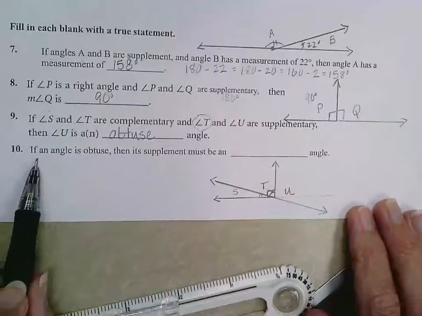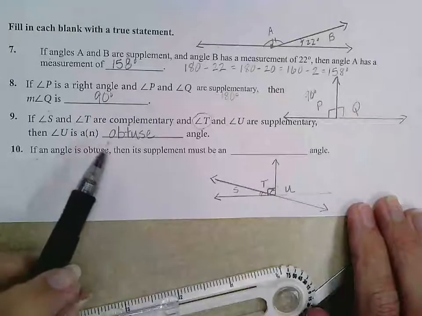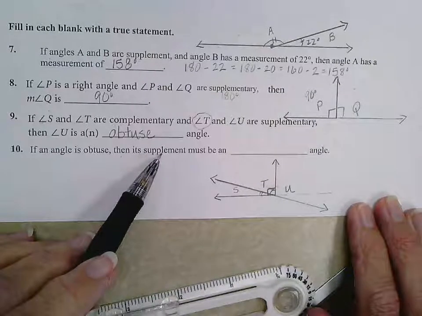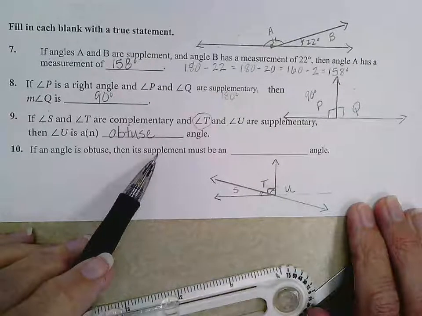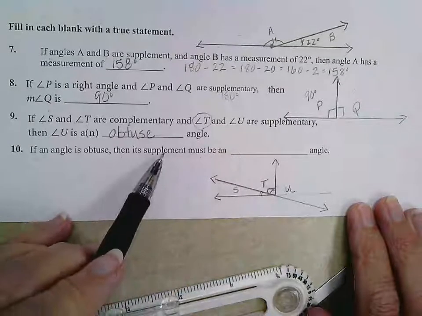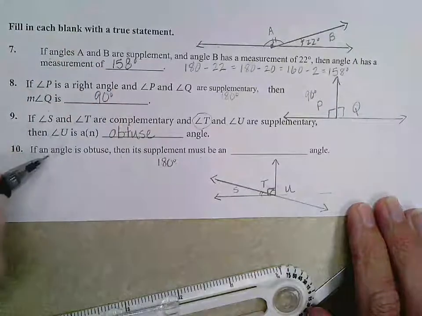And the next question is related. If an angle is obtuse, then its supplement, the angle that is supplementary to it, must be a blank angle. Well, this means that the sum is going to be 180.